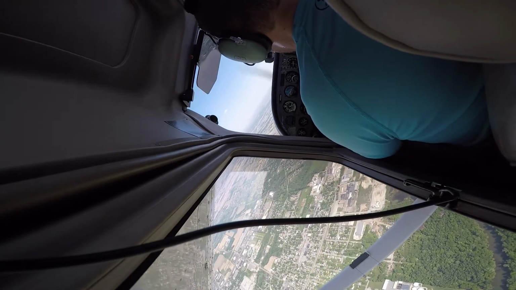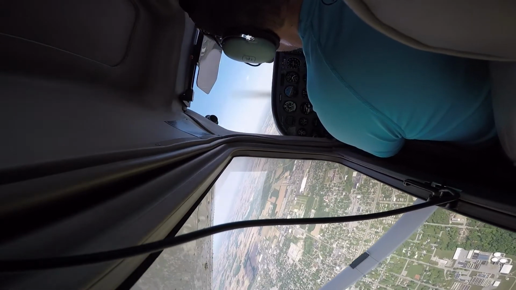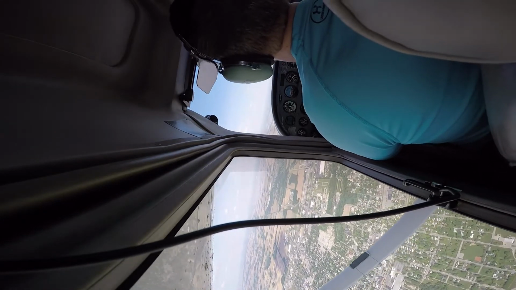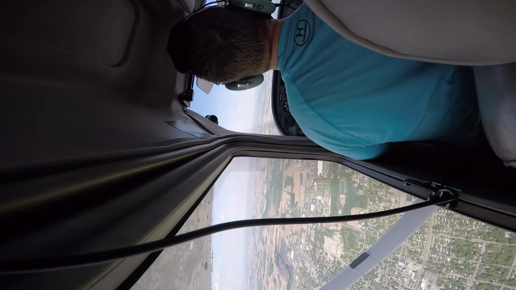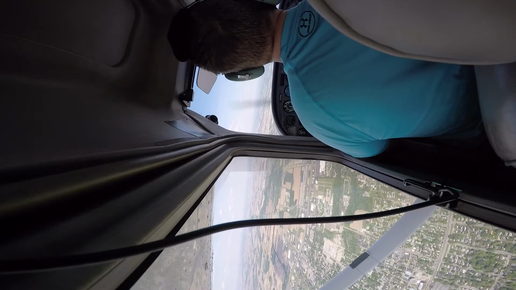What heading you want? Oh, we're just going to pretend 37. You see right down here. We're just going to pretend that that's our runway. Okay, we're just going to kind of go south here. And you see what I'm saying? We're going to pretend that's our runway. I'm going to do a demonstration for you. Gotcha.